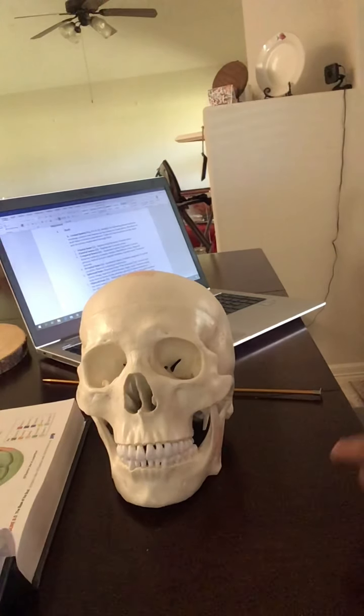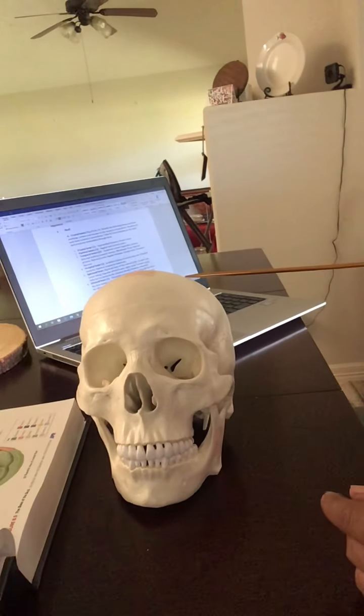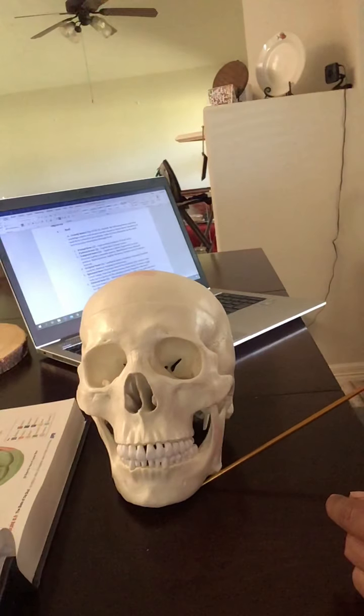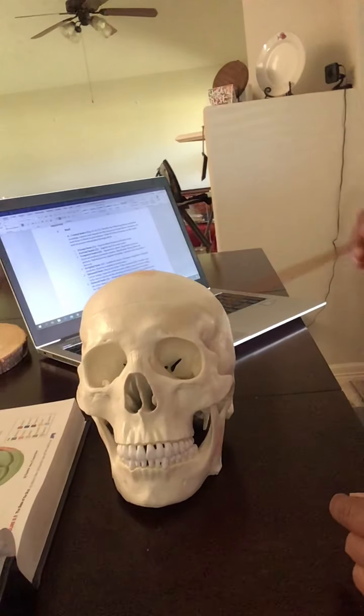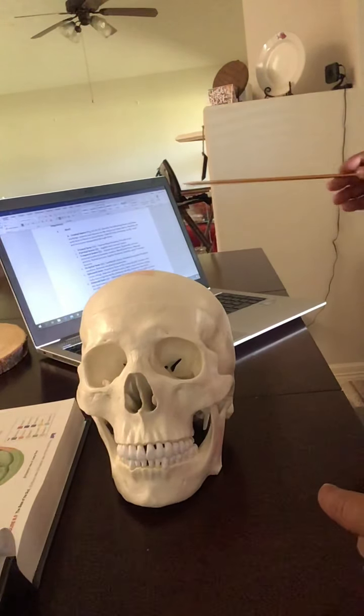Let me make a video of the different parts of the skull. Again, I'm going to be using my needle as a pointer. So we went over the cranial bones being made up of 8, and facial bones. There are 14 bones which make the facial bones. So let me now go into a little bit in detail.